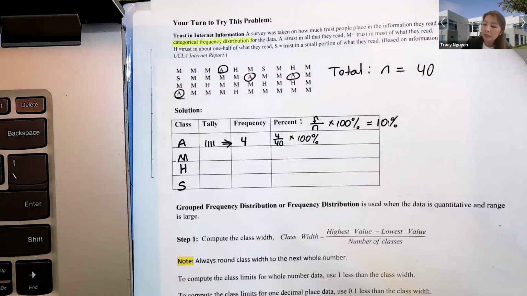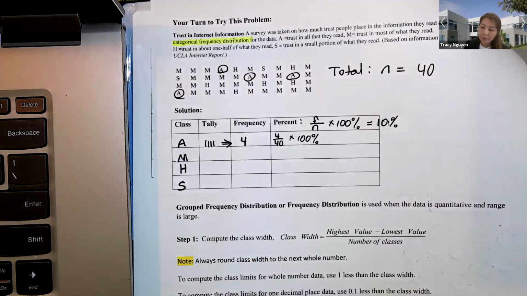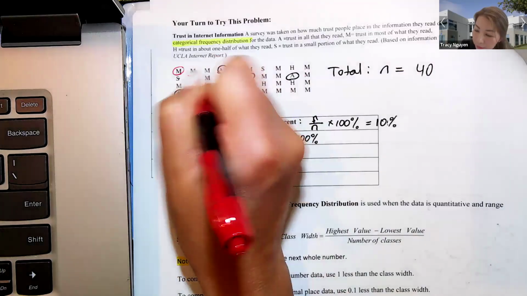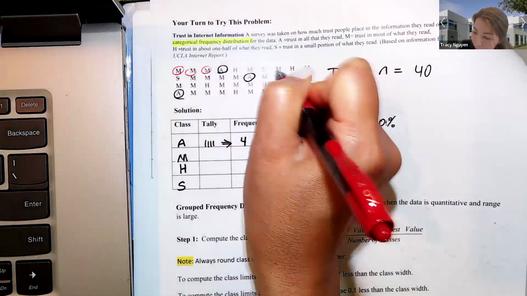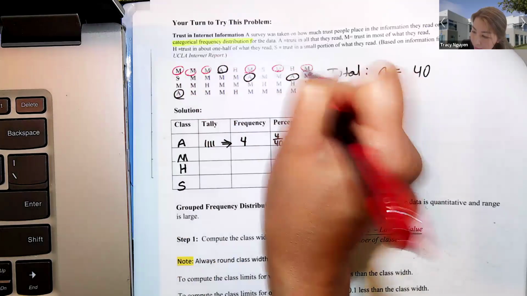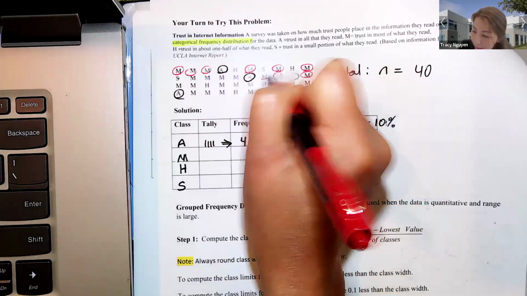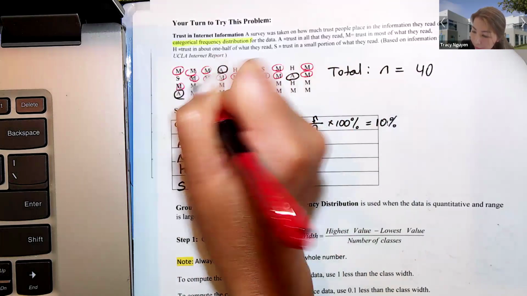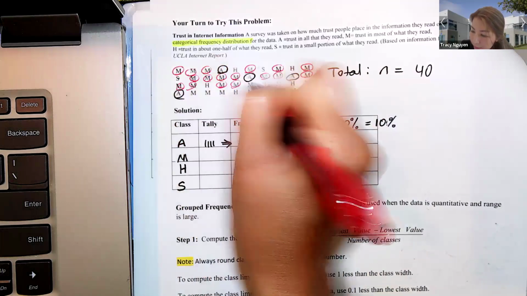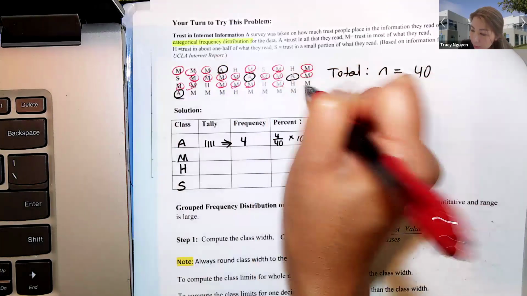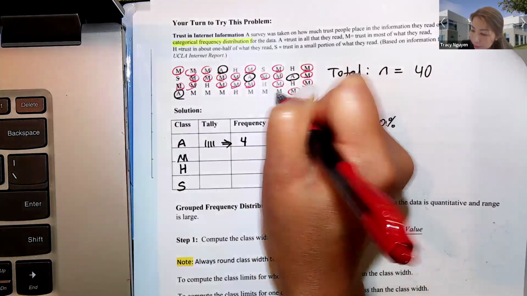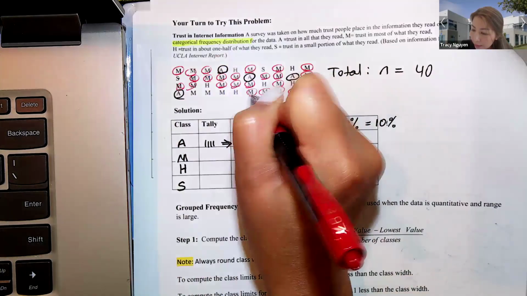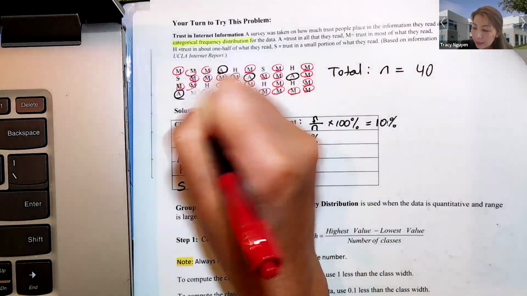Okay, then similarly, we're going to go for M. We have a whole lot of M, so let's find out what we have. We have 1, 2, 3, 4, 5, 6, 7, 8, 9, 10, 11, 12, 13, 14, 15, 16, 17, 18, 19, 20, 21, 22, 23, 24, 25, 26, 27, 28.